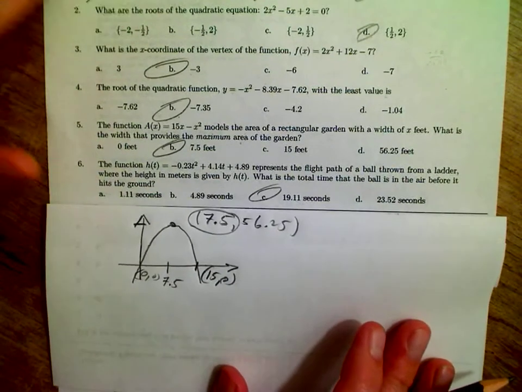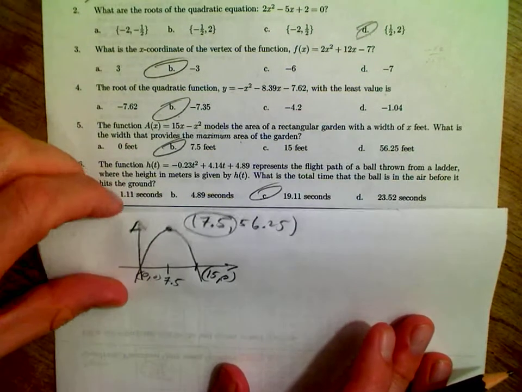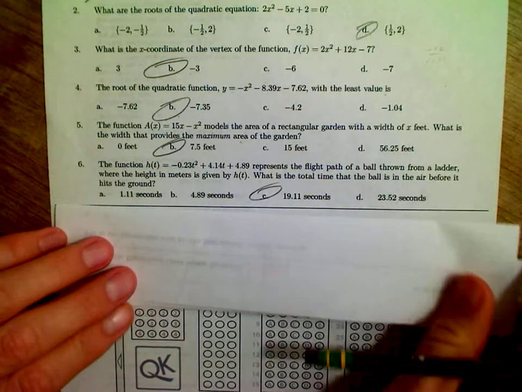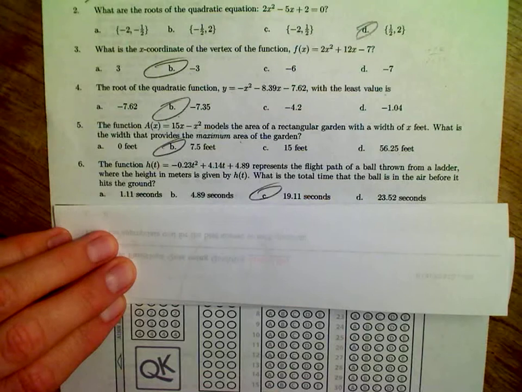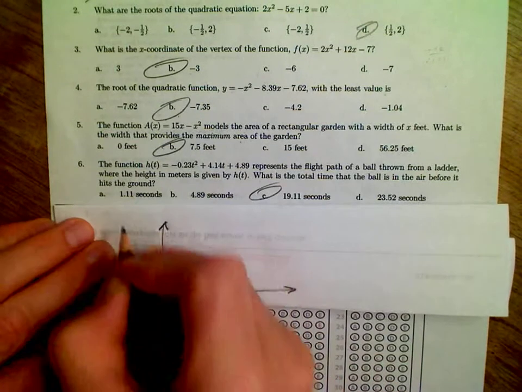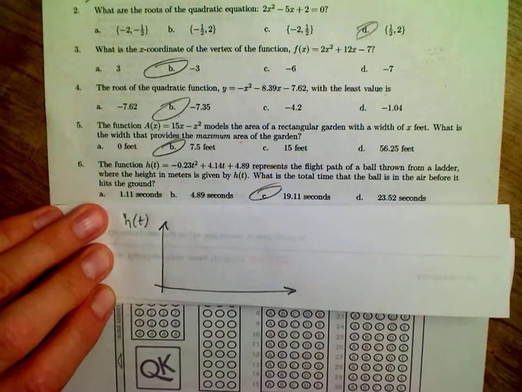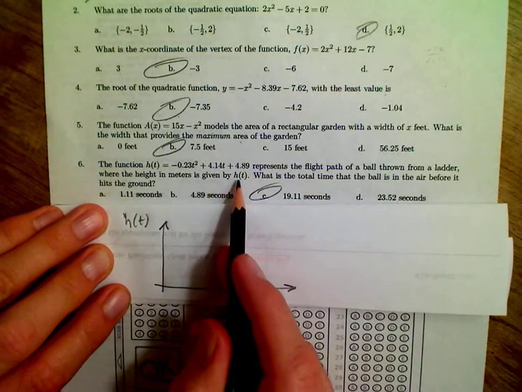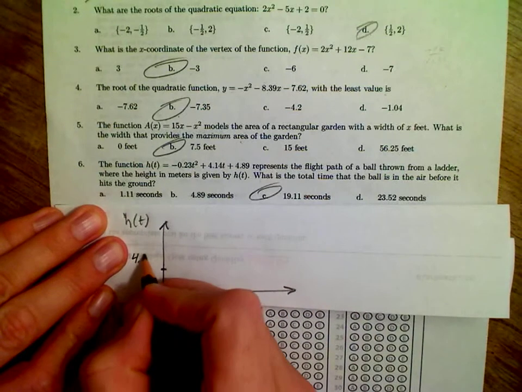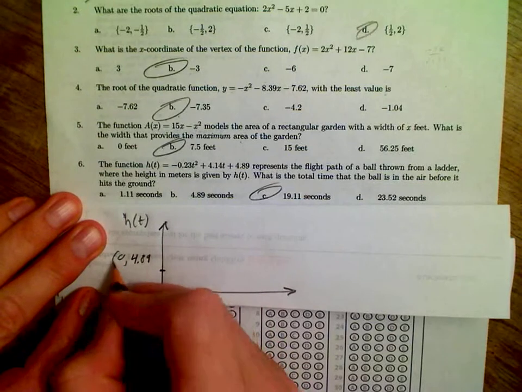Trick answer. Number 6. The function h of t equals negative 0.23 t squared plus 4.14 t plus 4.89 represents the flight path of a ball thrown from a ladder, where the height is measured in meters, given by h of t. So you've got 4.89 is the y-intercept. That's the constant, 0, 4.89.